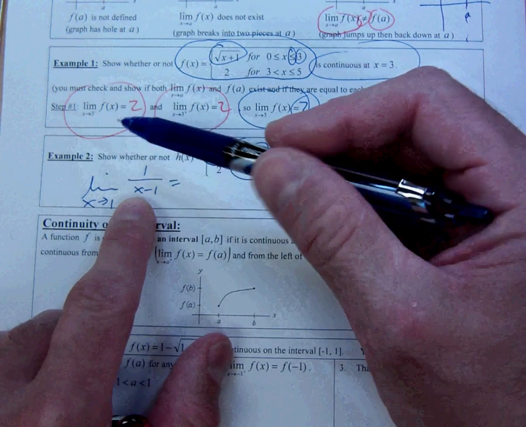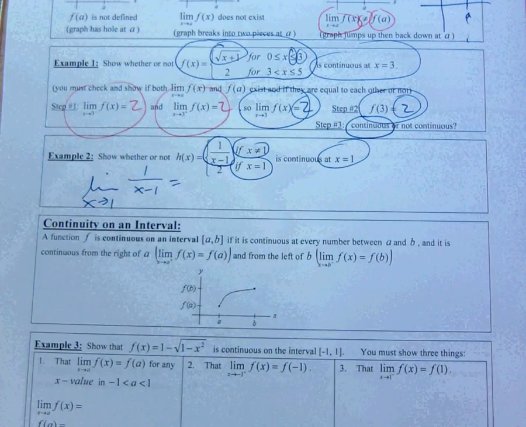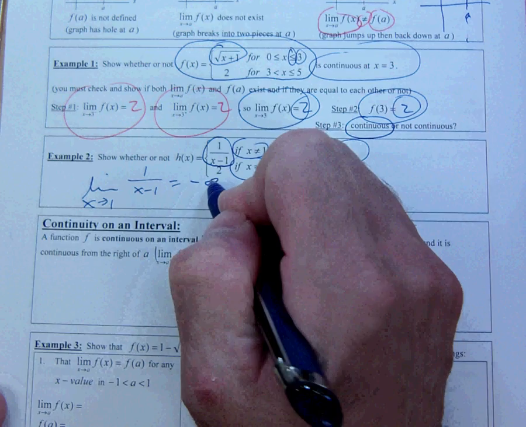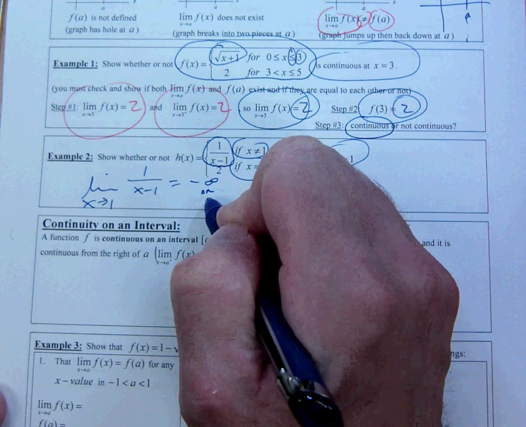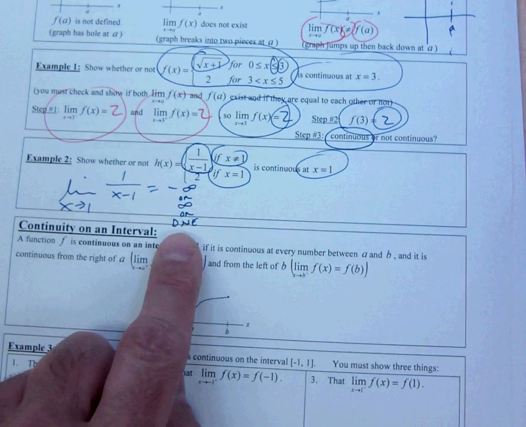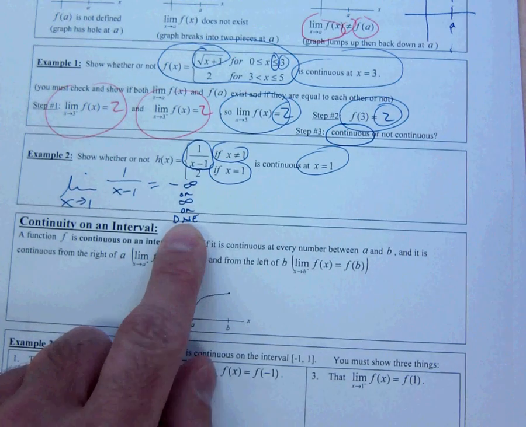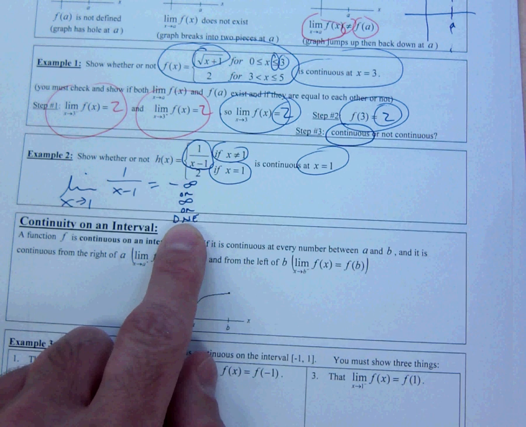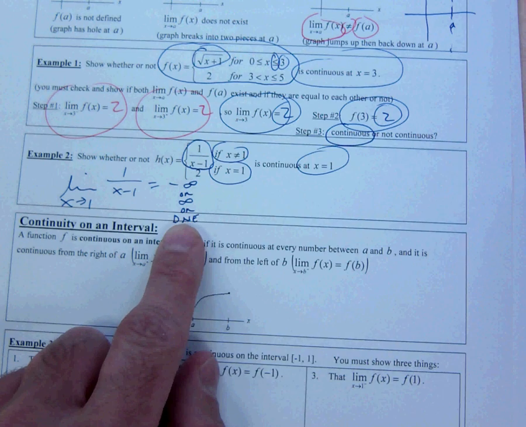Okay, so coming in from the left of 1, like if I put in 0.9, what do I get? Oh, wait, stop. You know what? I don't even need to go there. Let's just do this. Do you agree it's going to be one of those three things? That limit's either going to be negative infinity, infinity, or does not exist. But are any of those a number? No. So right away you can say it's not continuous.